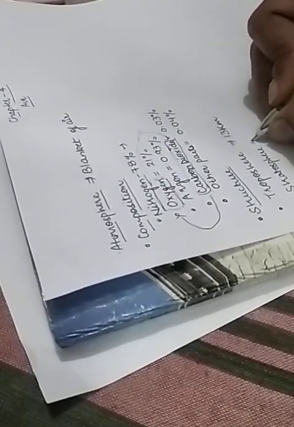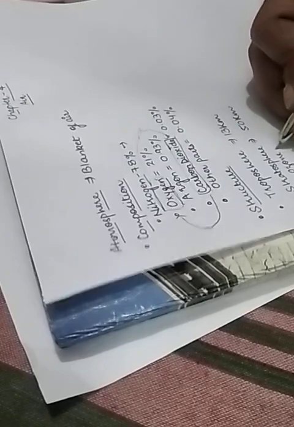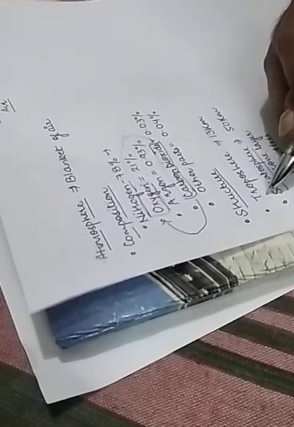The second layer is stratosphere, which extends up to 50 kilometers. The ozone layer is present in this, which protects the earth from harmful UV rays. It is a cloudless layer, so that's why aeroplanes fly in this stratosphere.